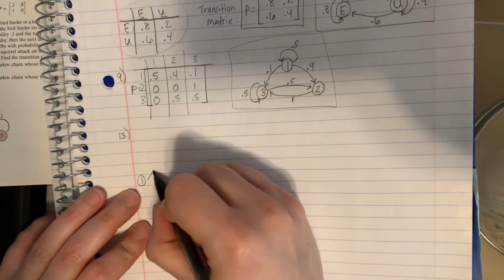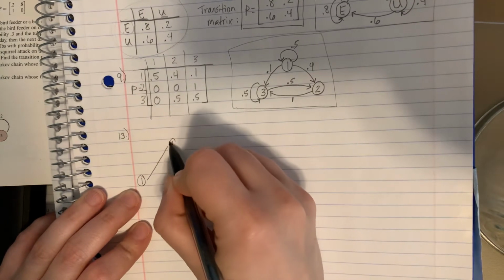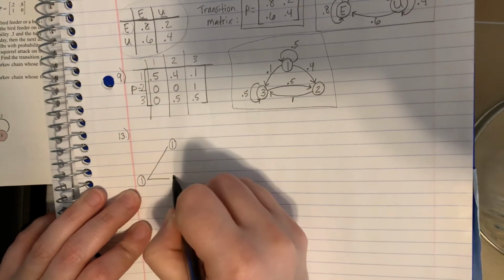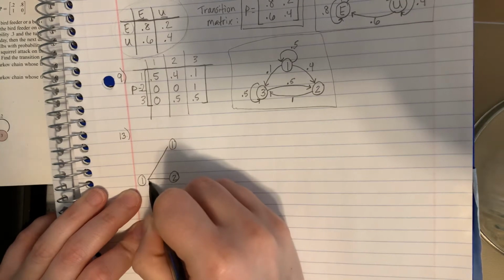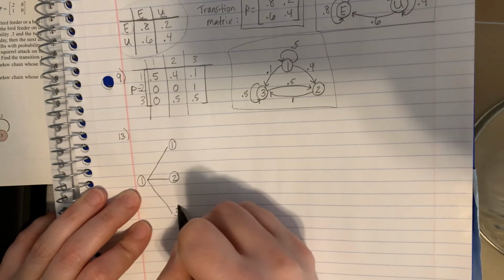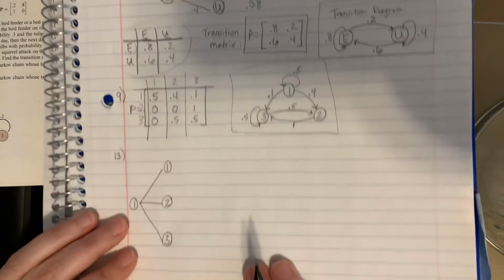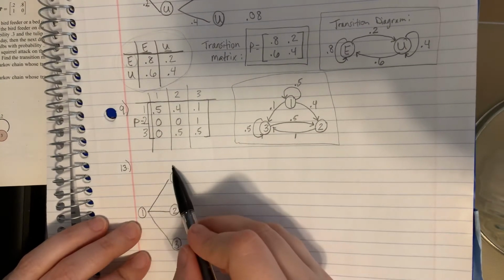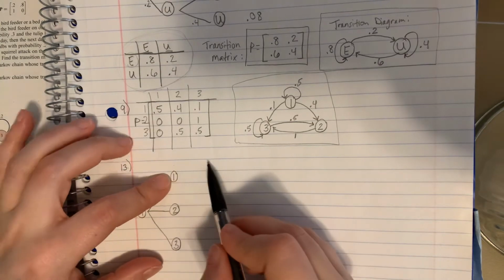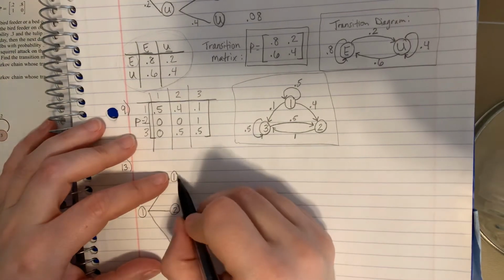From there, I could either be in state 1 or in state 2 or in state 3. From those, so this is my first one, this is my second one, my third observation, this is where I can stop.